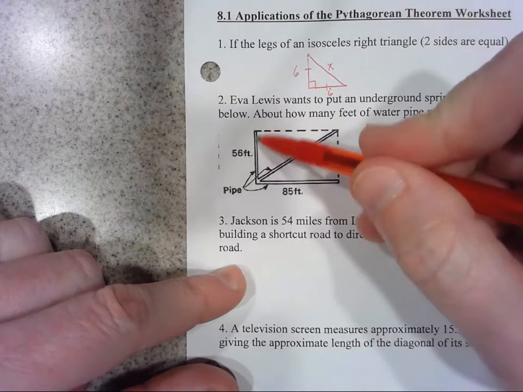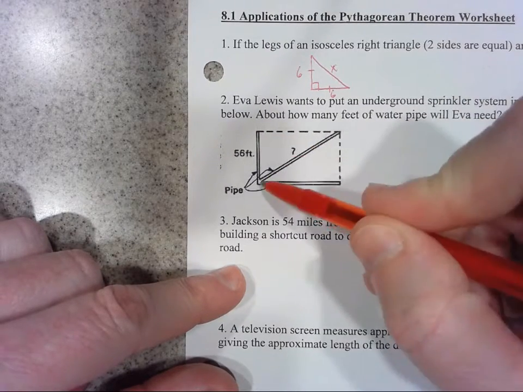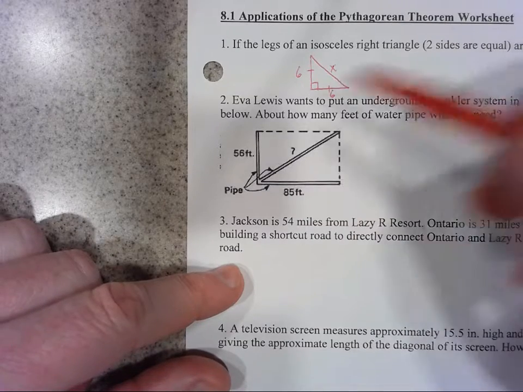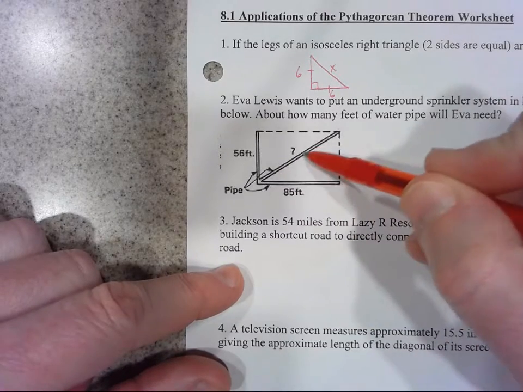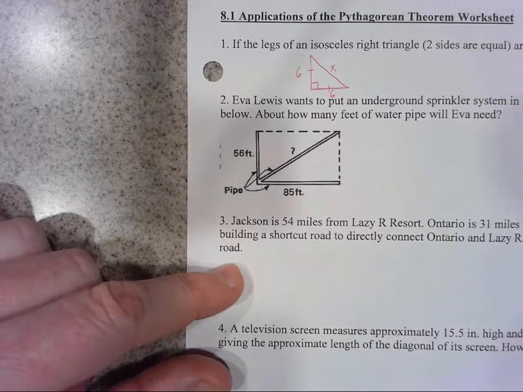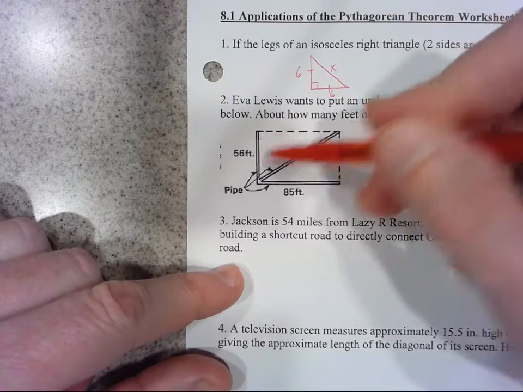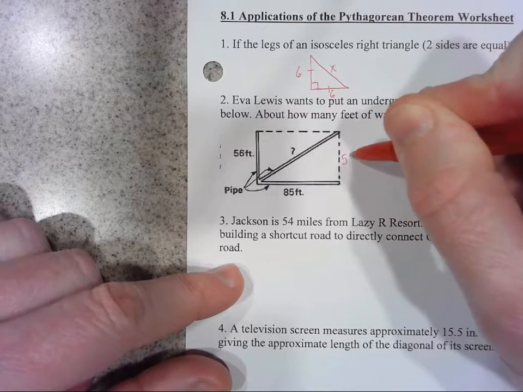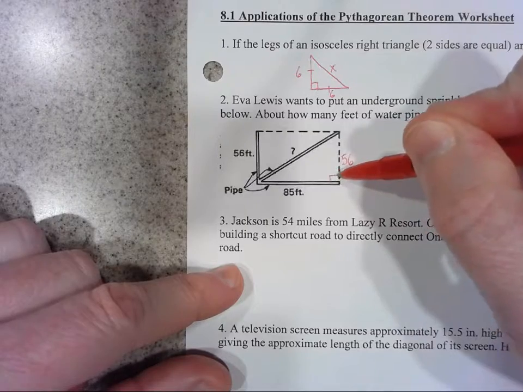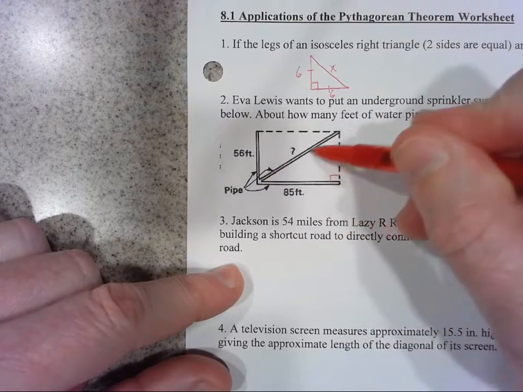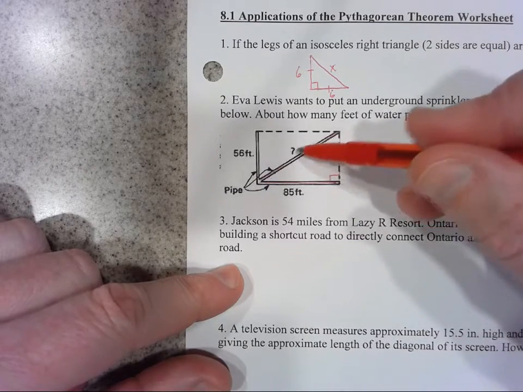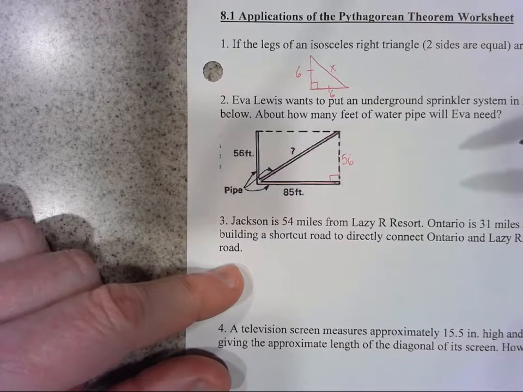To find the one that's not labeled, you need to view this as a right triangle. If this side is 56, that makes this side 56 feet as well, and this is a right angle. So we've got a right triangle that we can use to find that question mark.